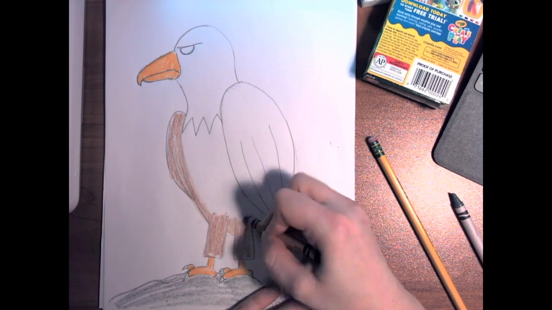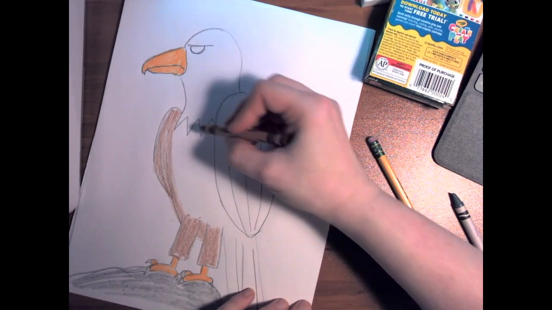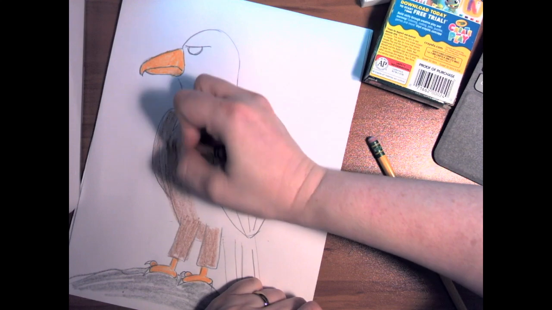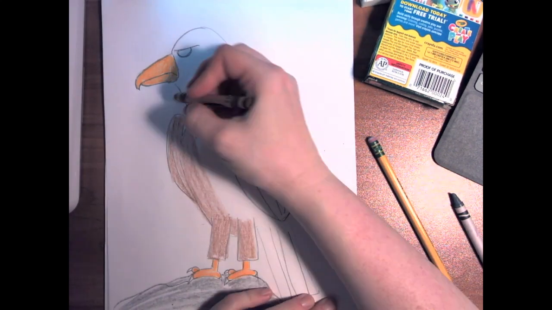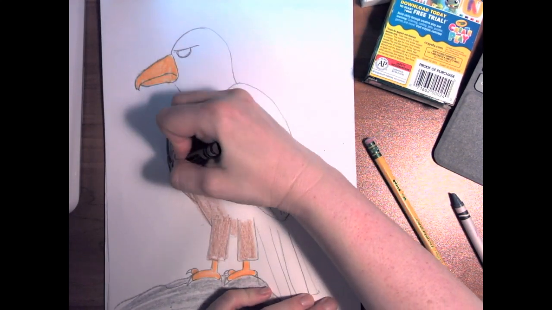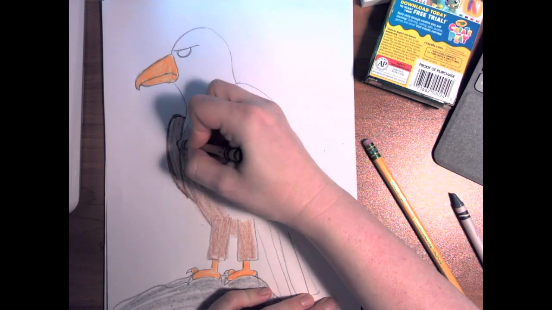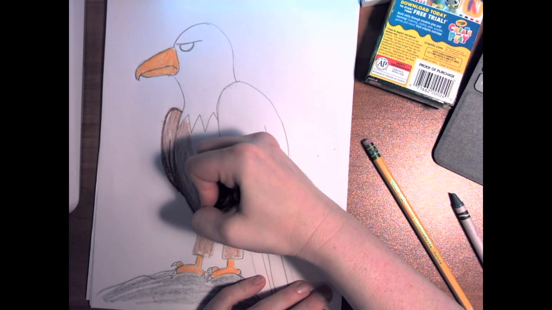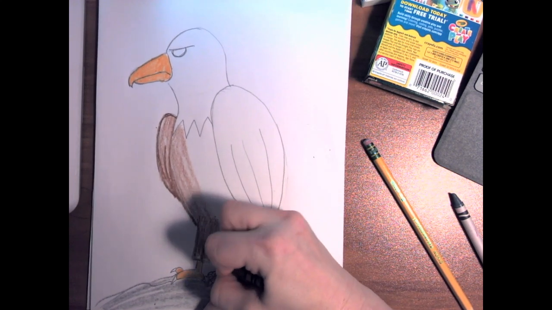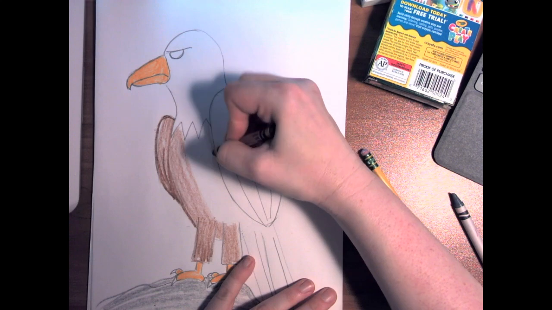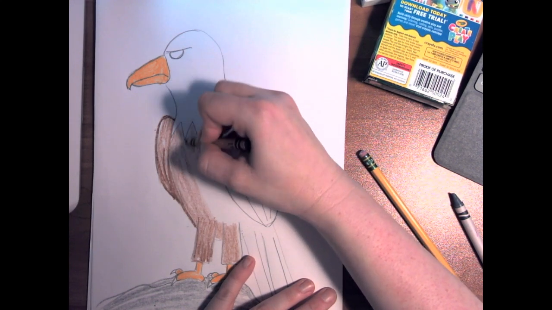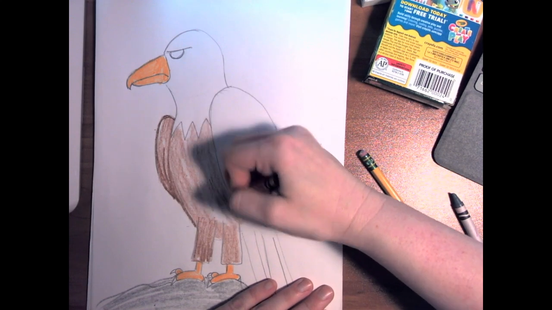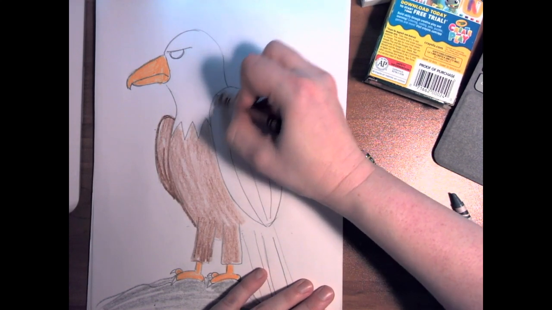Now, here's a trick. If you color lightly, don't press down very hard with your crayon, when you're done coloring, you can come back and then you actually do press down with your crayon, and you can make some spots darker than the others, and that can make it look a little bit like it's got some shadow to him. Otherwise he might be flat. It's okay if you don't. So I'm going to color. I'll just do this.